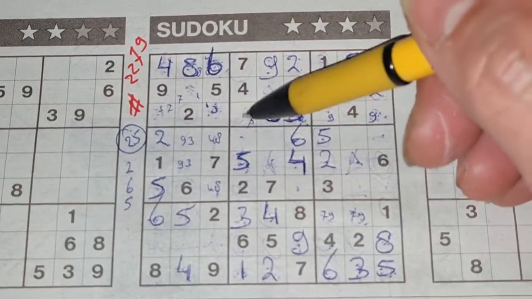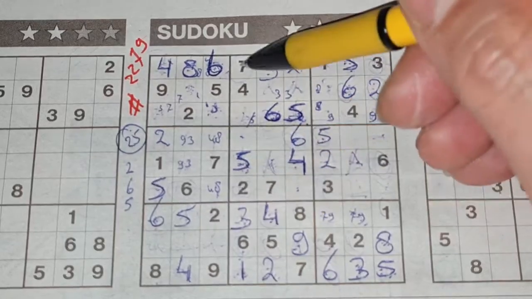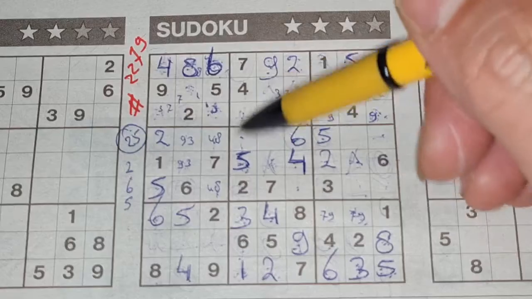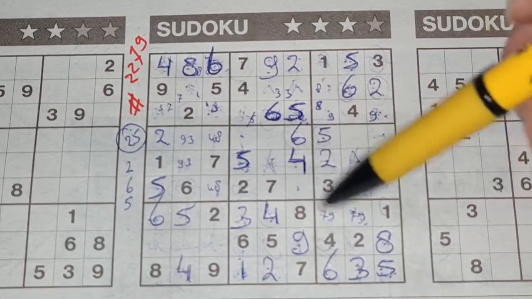How about these two numbers? 1, 2, 3, 4, 5, 6, 7, 8, and a 9. 8 and a 9. Cannot fill this yet. Need to wait.